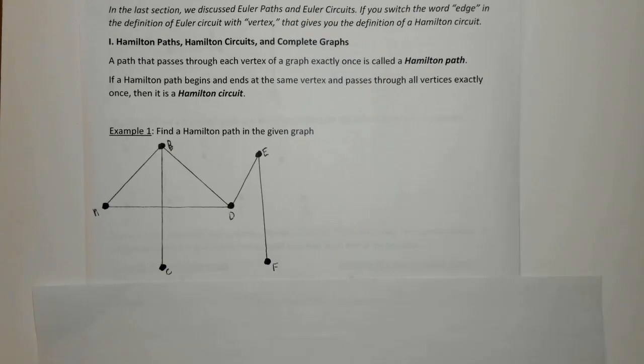Here it says to find the Hamilton path in the given graph. So for a Hamilton path, we want to hit every vertex exactly once. And in some cases, they'll tell you a particular vertex to start with. In this case, we're really limited to which vertices we could start with.